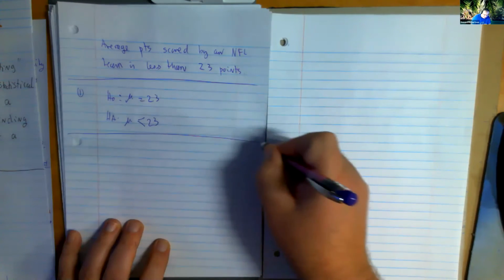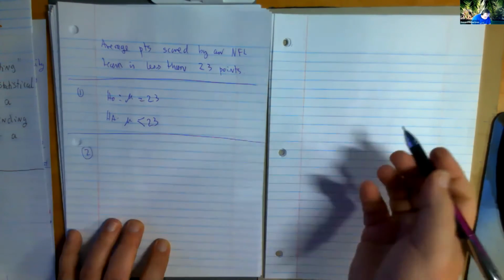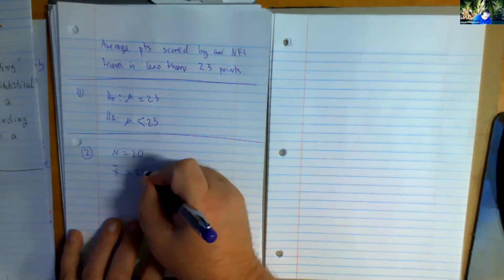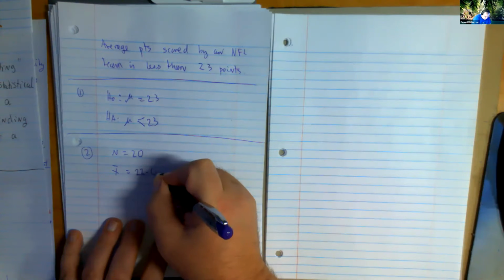Right, next one is made up data. You're told this in the question. They collected a sample of 20 teams and found out how many points they scored. And the number of points they managed to score was on average 22.6.